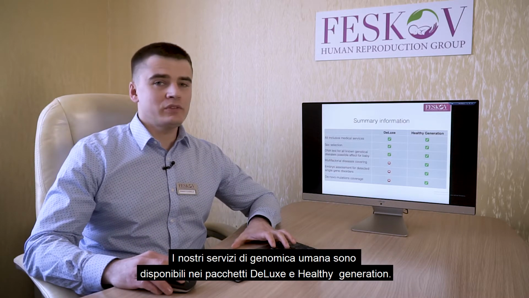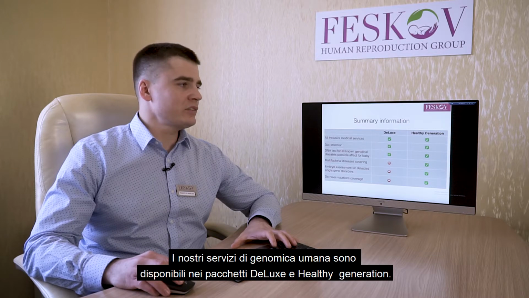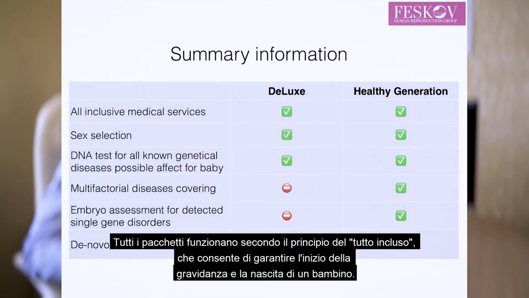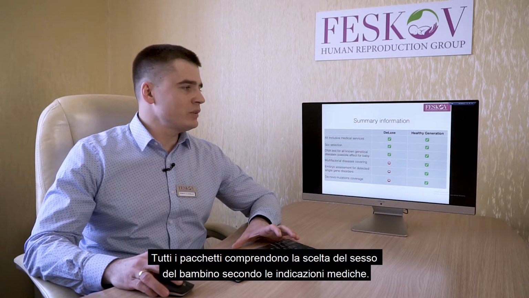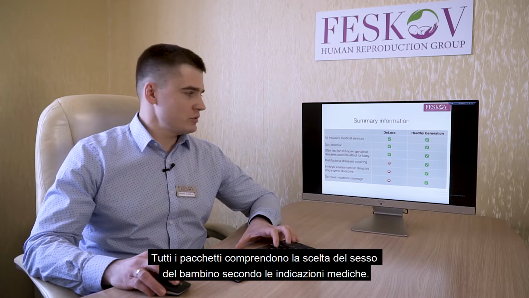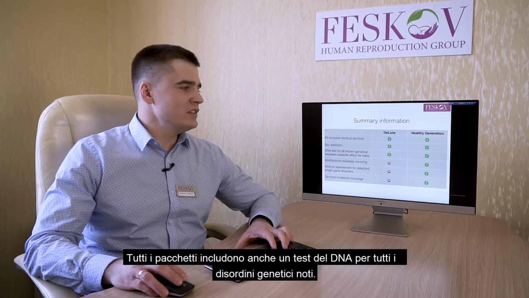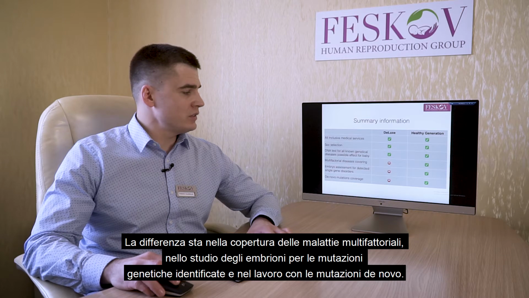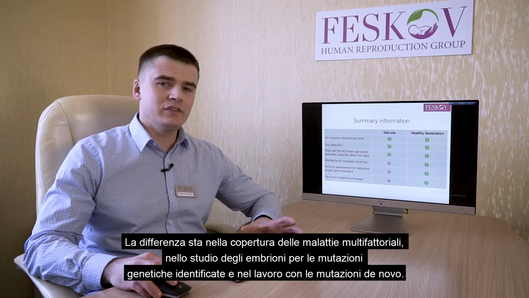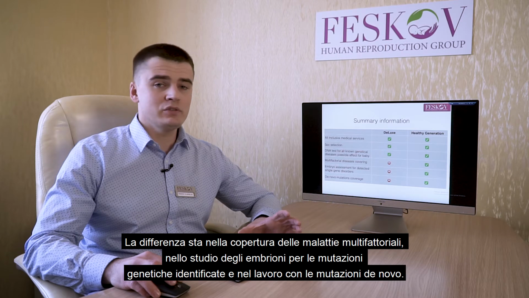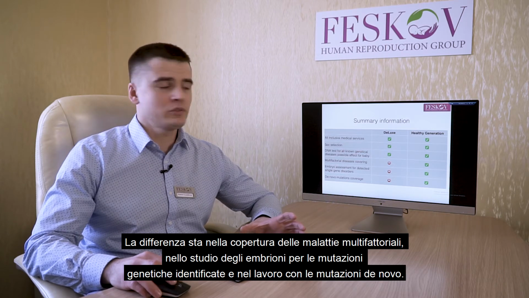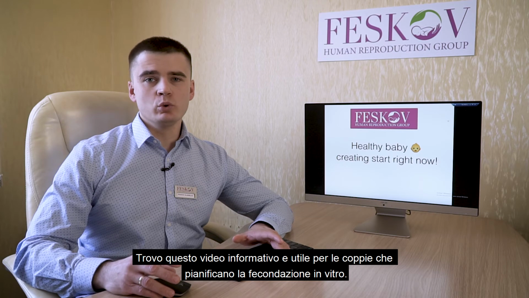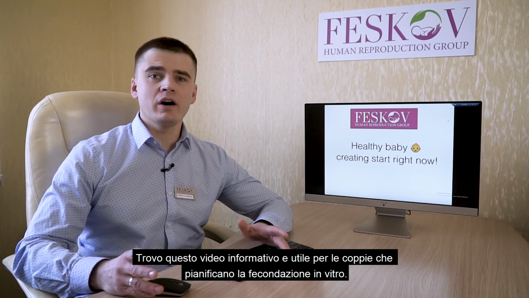Our human genomic services are available in packages of the deluxe and healthy generation class. All packages work on the principle of all-inclusive services which guarantee for sure the ongoing pregnancy and baby birth. All packages include sex selection according to medical indications. All packages also include DNA testing for all known possible single gene disorders. The difference is the coverage rate of multifactorial diseases, the embryo assessment for detected single gene disorders, and coverage of de novo mutations.